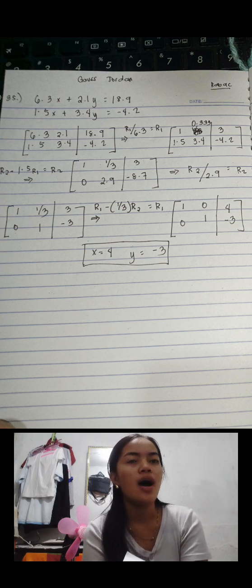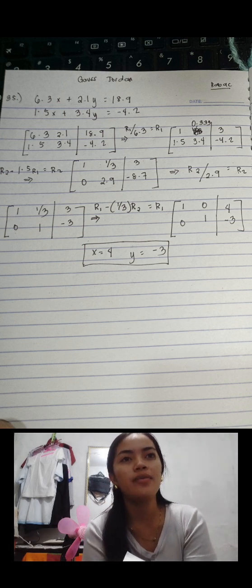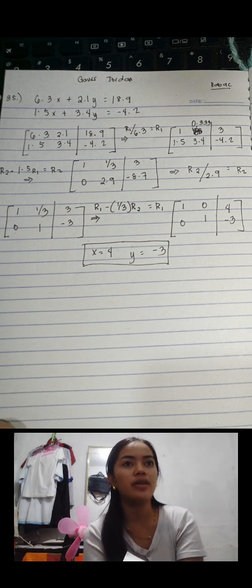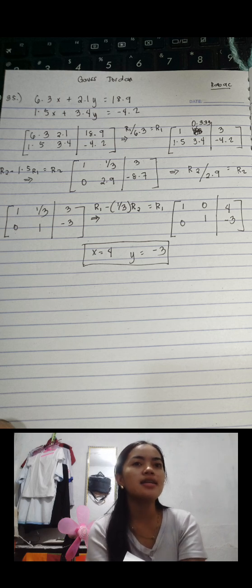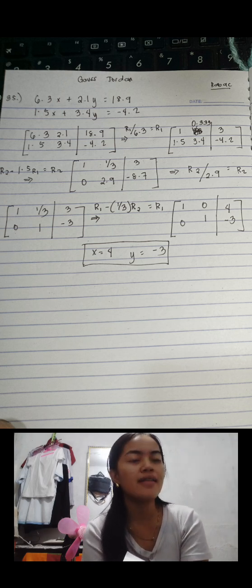We need to transform 2.9 into 1 because that is our goal. So we divide row 2 by 2.9. After dividing, we have 0, 1, and negative 3. The last thing we need to do is to make the 1 over 3 into 0.